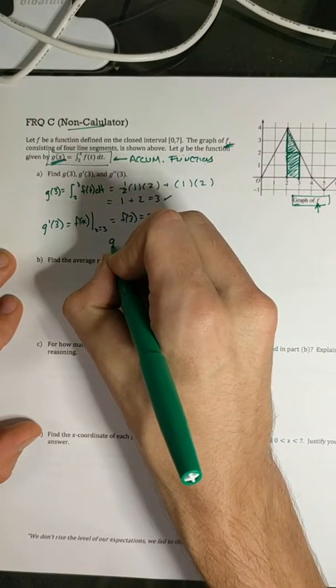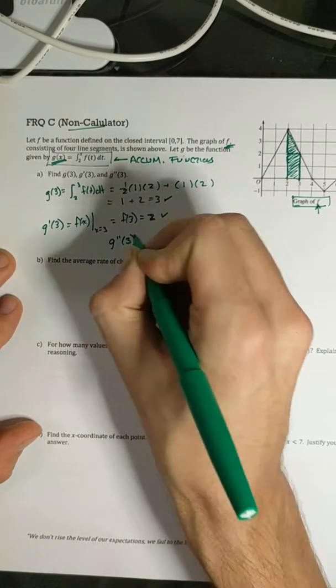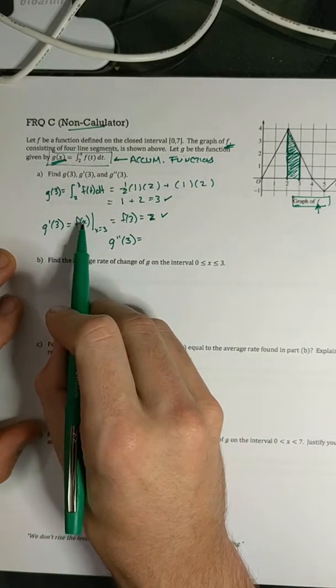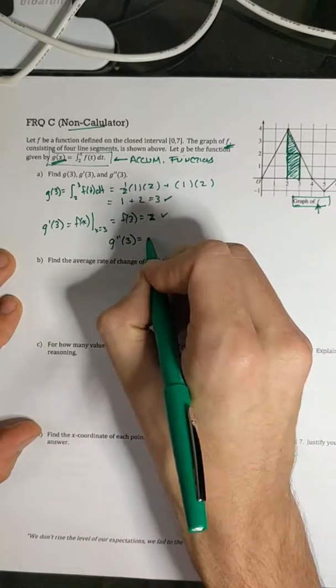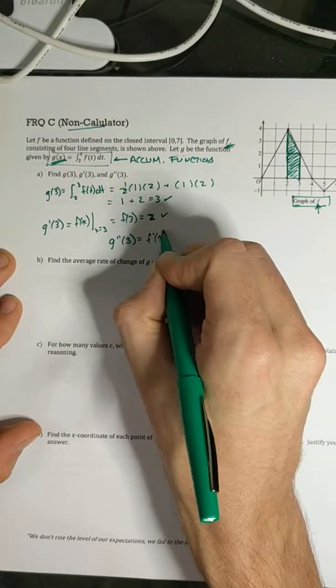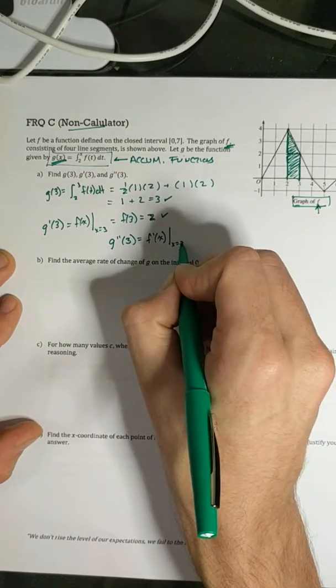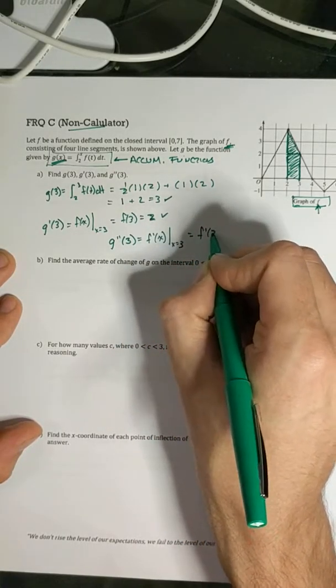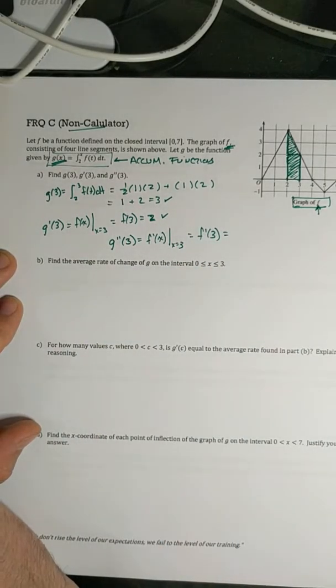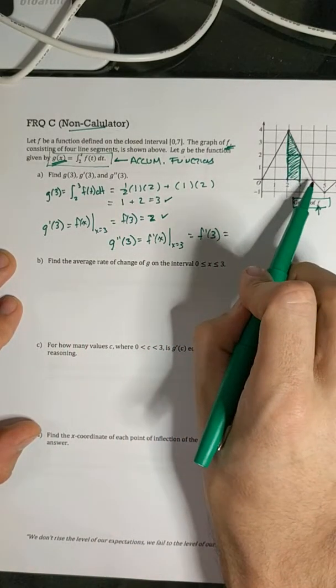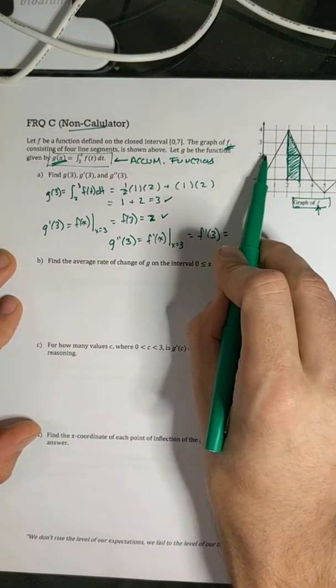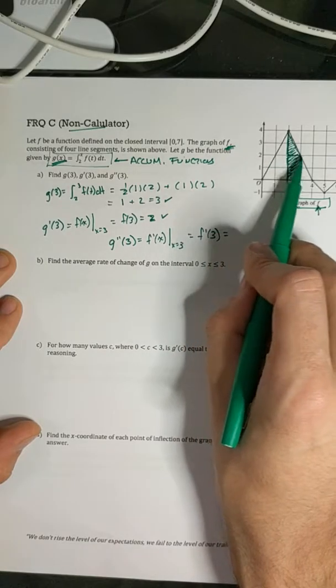Then I need g double prime of 3. Well, if I know g prime is f, then g double prime would be f prime of x at x equals 3. So this equals f prime of 3. And now I'm looking for f prime of 3, so I need the slope here. Not 2 over 3.